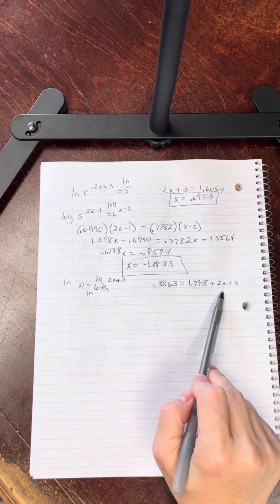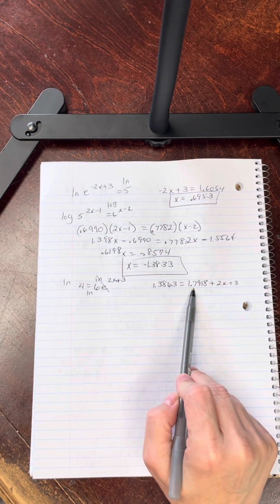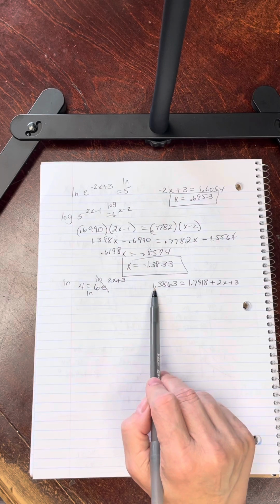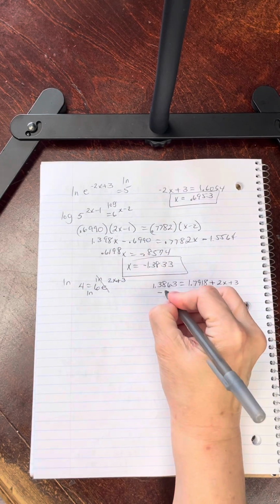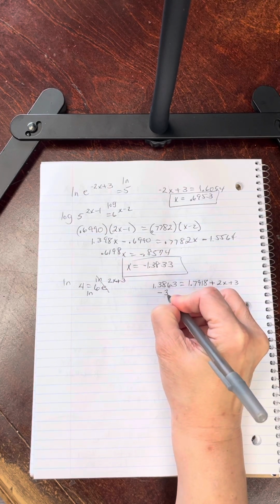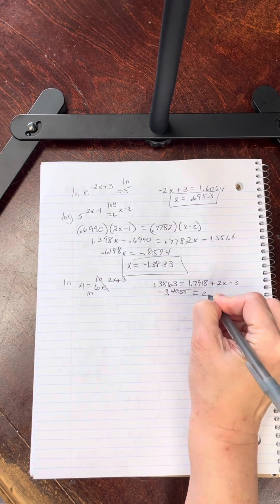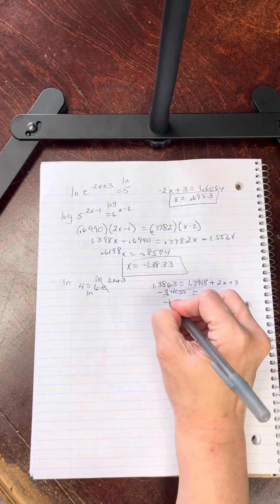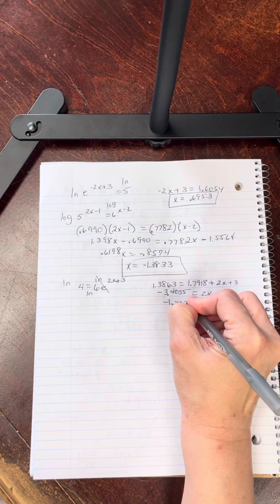And now we solve algebraically. So there's only one x here, so we can add this with 3 and make it 4.7918. Minus when I bring it away from the x term, so 1 point something minus the 4 point something should be negative 3.4055 equals 2x, divide by 2, and that should be negative 1.7028.